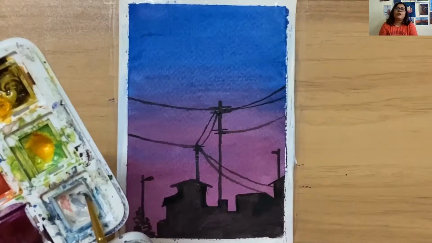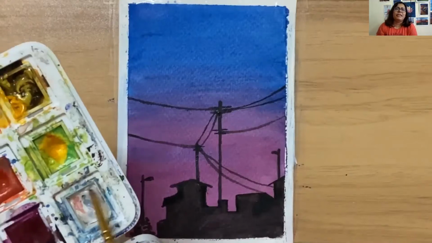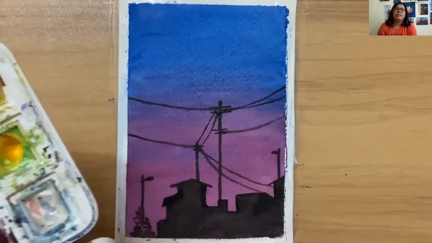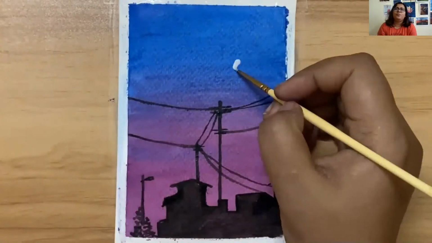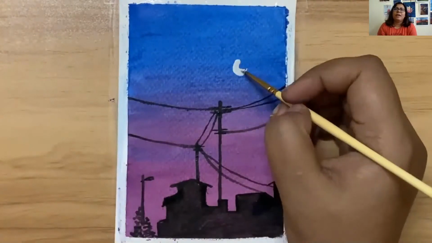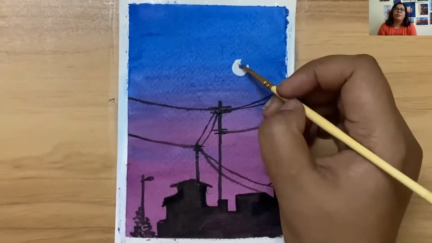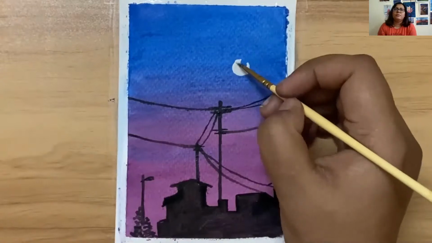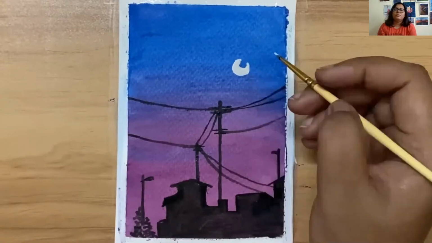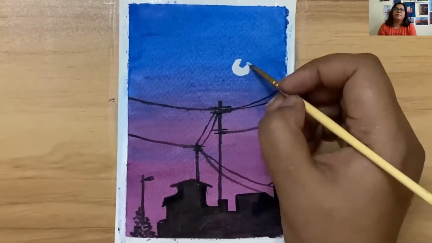All right, those of you who have completed, you can take out your white color and your thin brush and just get ready. Okay. So see now what we'll do with the white color. Here I have taken my thin brush and I'll take some white color and we'll first draw the half moon. The moon is rising from behind, okay, in the sky. So we'll draw a half moon like this using the white color.